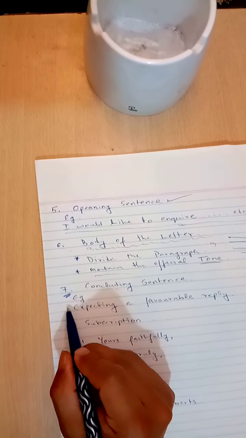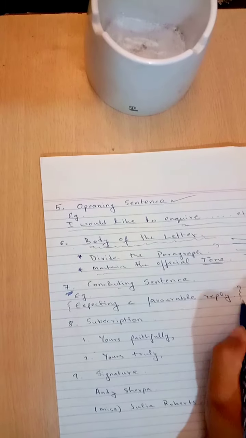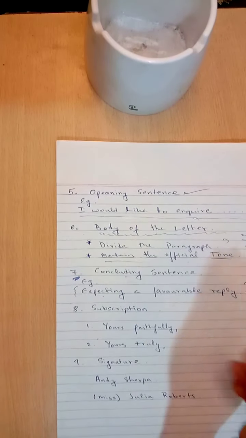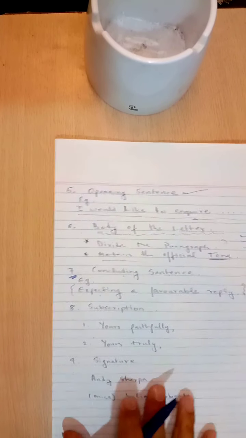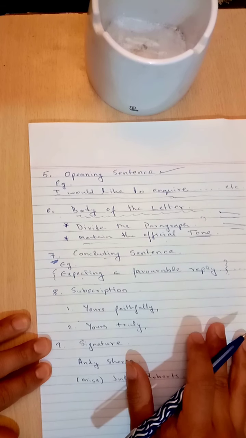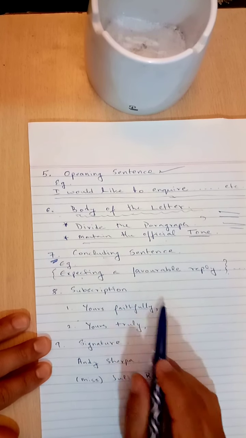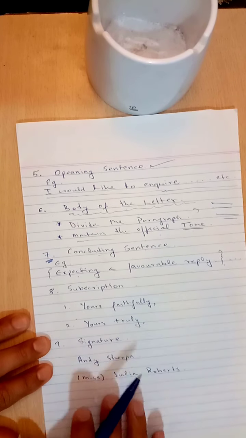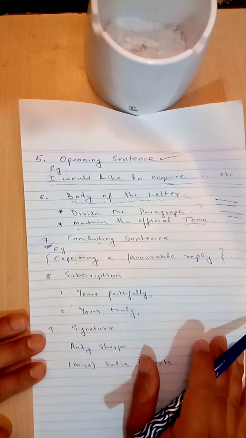Now, concluding sentences are like, for example, expecting a favorable reply positively. Or you can sometimes also write, we shall be expecting some positive response from your department, and something like that. Okay, so you can write any one, whatever you feel is fit.